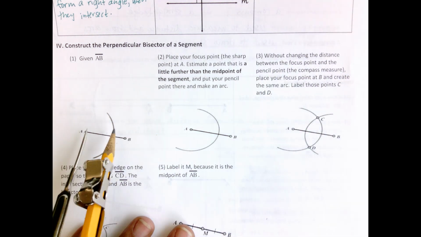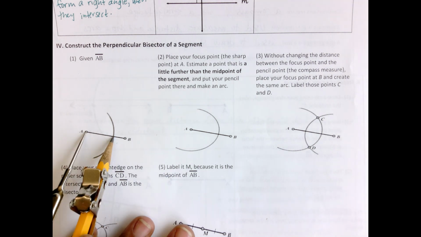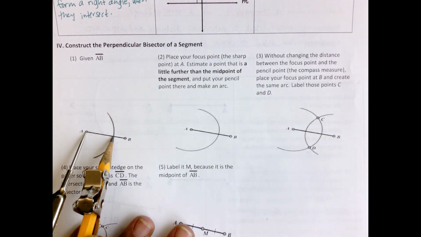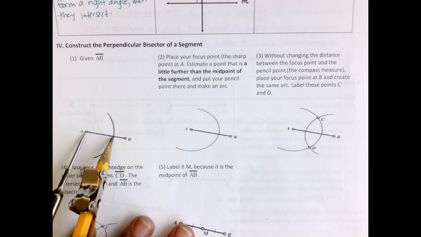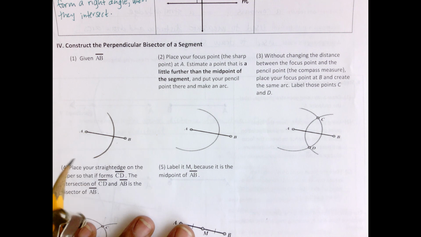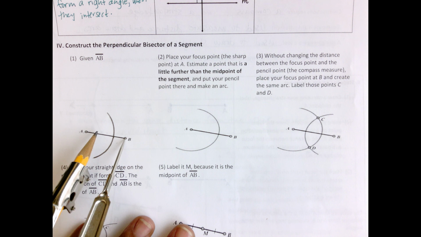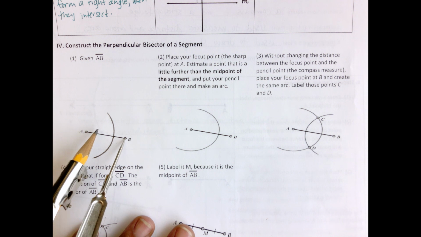Alrighty, so then for step 3 it says without changing the distance, very important that you do not change the distance from the focus point to the pencil point. Don't change the distance or the compass measure, that's what it's really called. Place your focus point at point B and create the same arc. So now I'm going to switch from having my focus point at A to now it being at B, not changing anything else, okay? And then I'm going to create another arc.